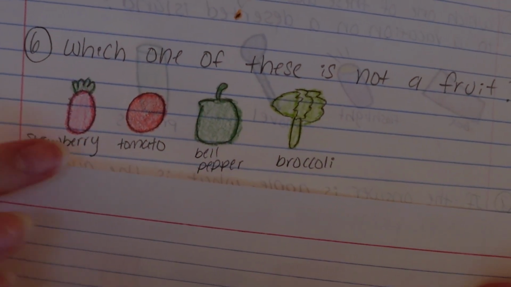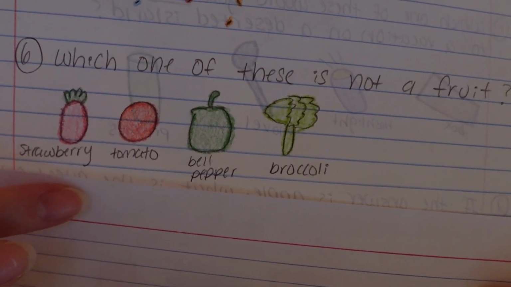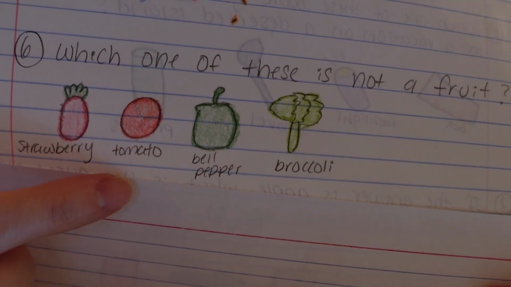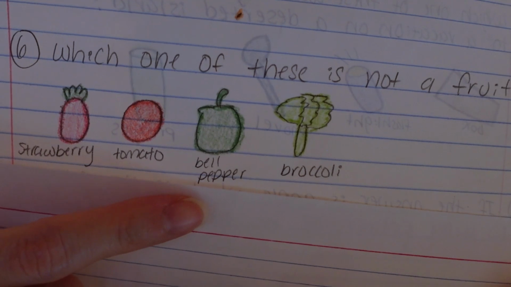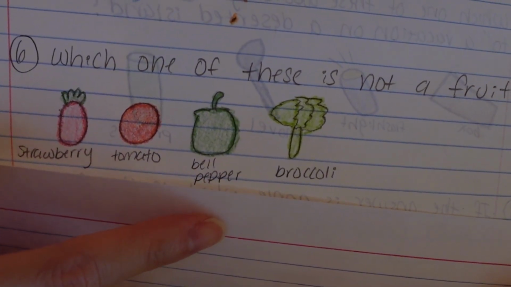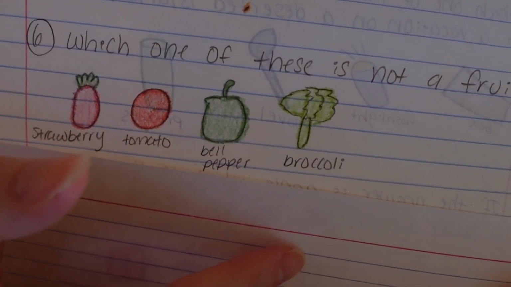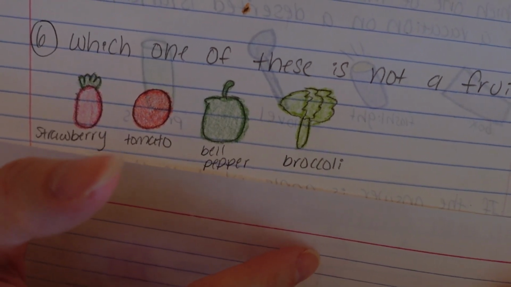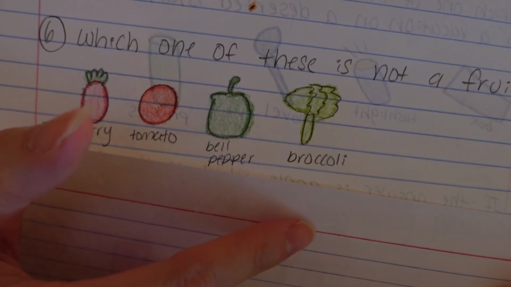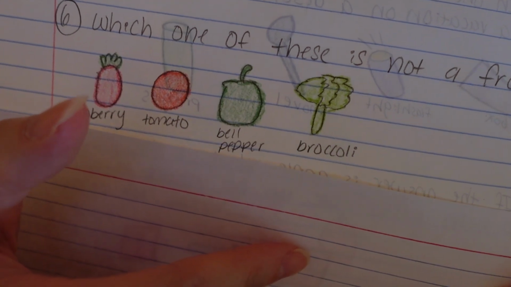So we've got a strawberry, a tomato. This is meant to be a green bell pepper. And this is supposed to be broccoli. I know, but it's meant to be broccoli. Remember, we're using our imagination, because not all of us are good artists.